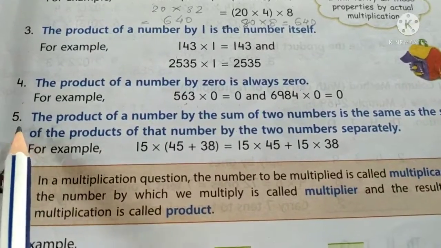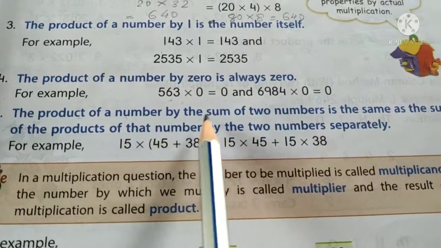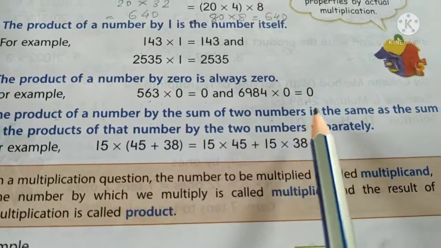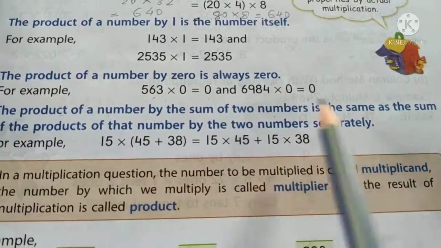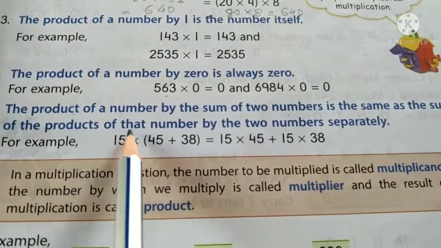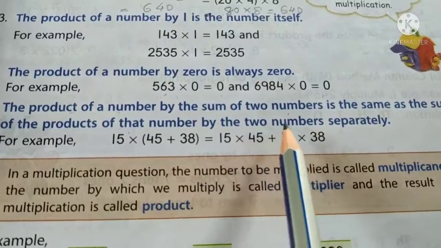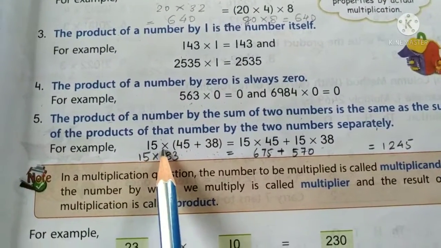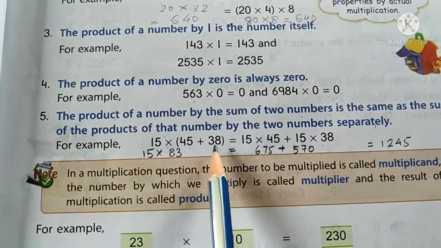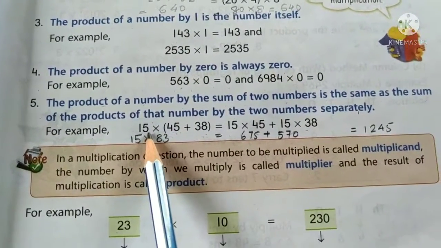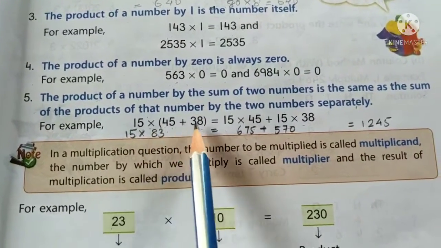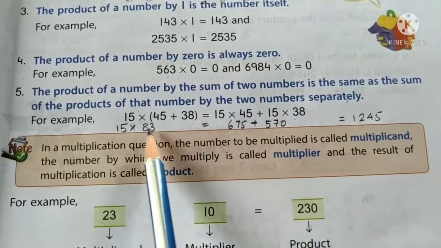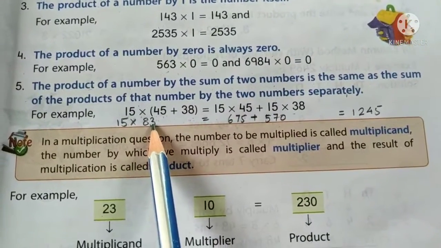The fifth property is the product of a number by the sum of two numbers is the same as the sum of the products of that number by the two numbers separately. For example, here we have 15 multiplied by 45 plus 38. So here the product will be 15 multiplied by the sum of 45 plus 38, that is 15 multiplied by 83.